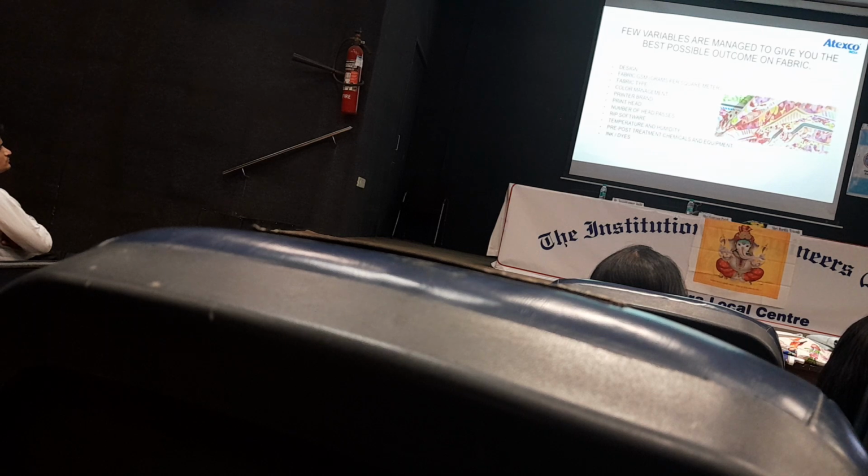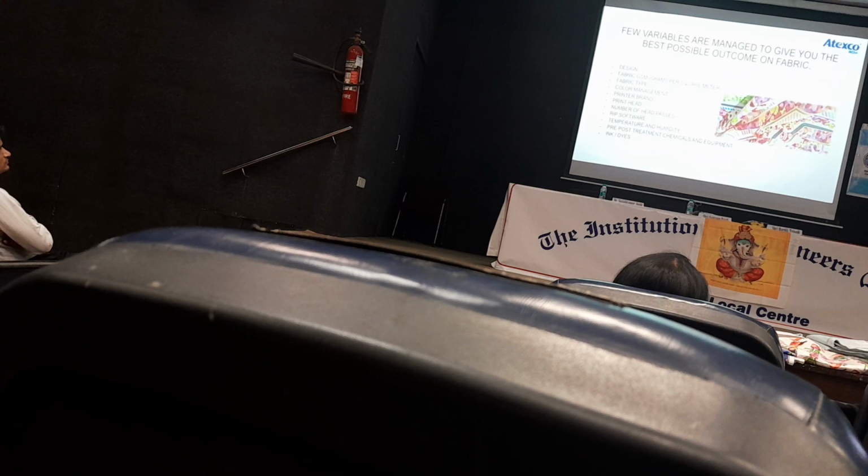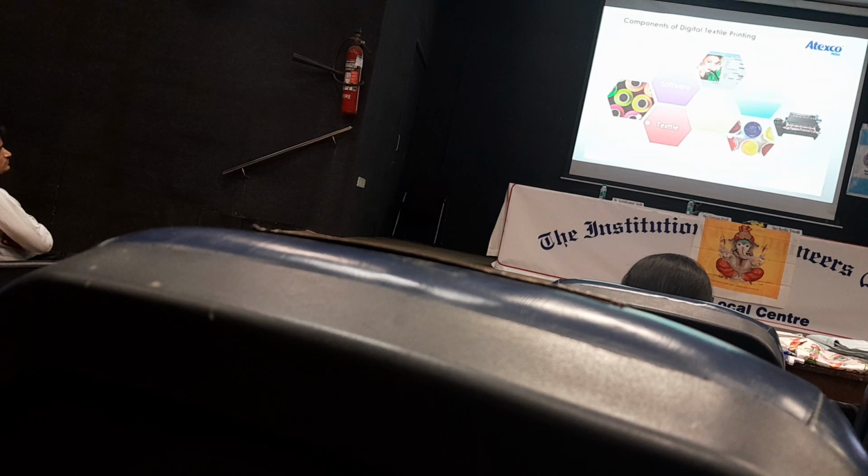A few variables are managed to give the best possible outcome on the fabric. The variables are designs, fabric GSM, fabric type, color management, printer brand, print heads, number of passes, head passes, rip software, temperature, humidity, pre and post process, and ink and dyes. The components of digital textile printing are mainly four: software and hardware, ink chemistry, and textile. These are the four main components for digital printing.